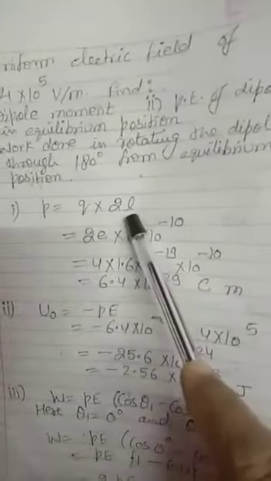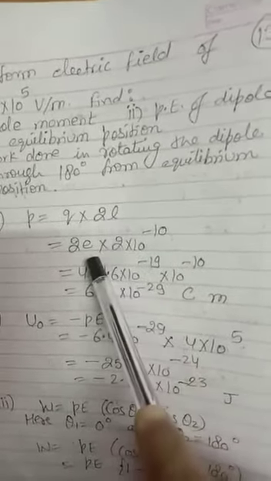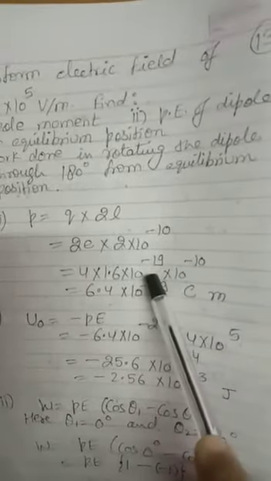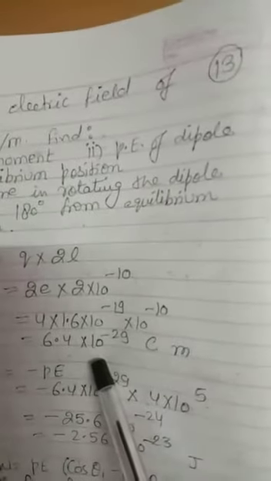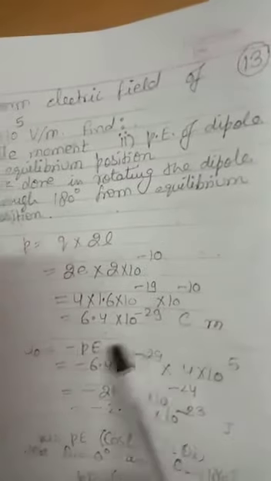Now you know dipole moment is Q into 2L. So in this case, the value of 2L is 2 angstrom. So we take 2e into 2 into 10 power minus 10. Substitute the values, so we are having 4e into 10 power minus 10. On substituting the values and solving, we get 6.4 into 10 power minus 29 coulomb meter.